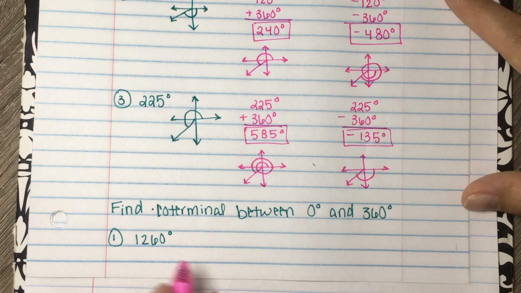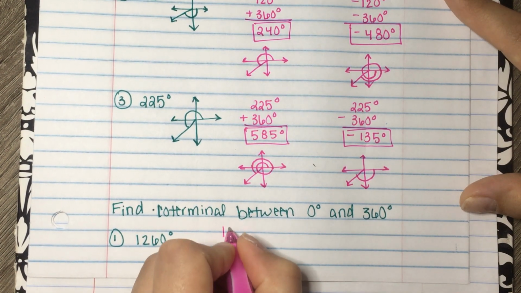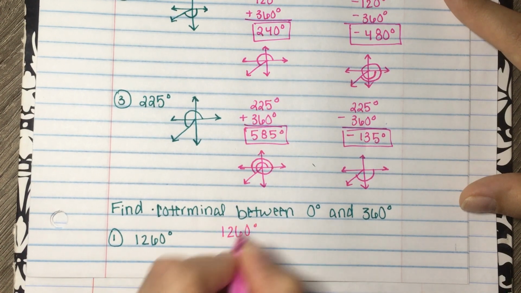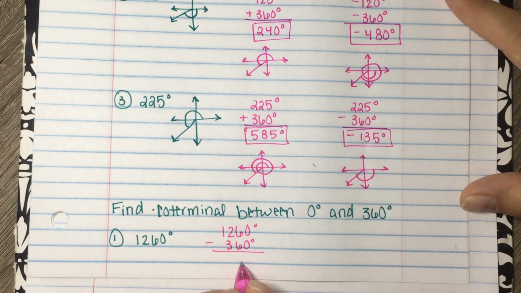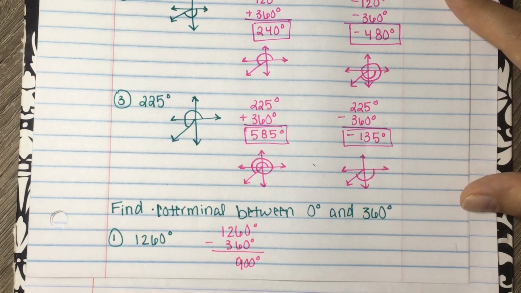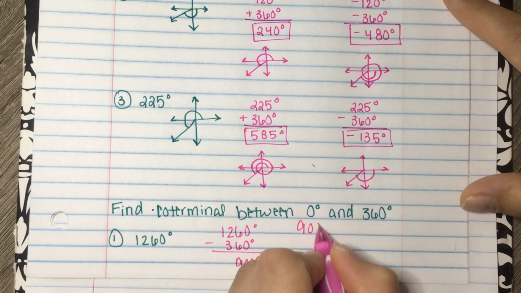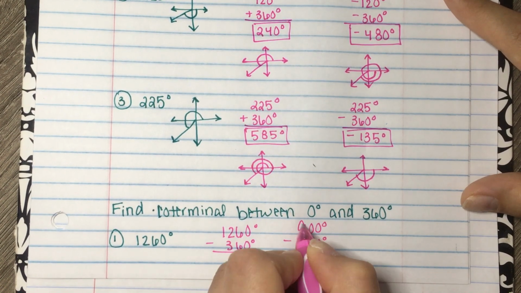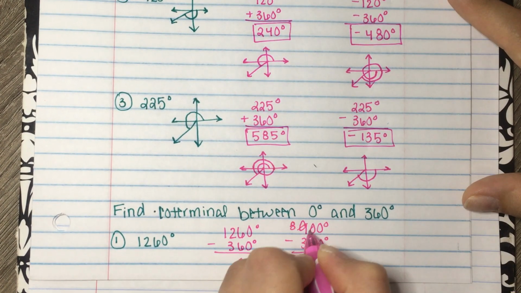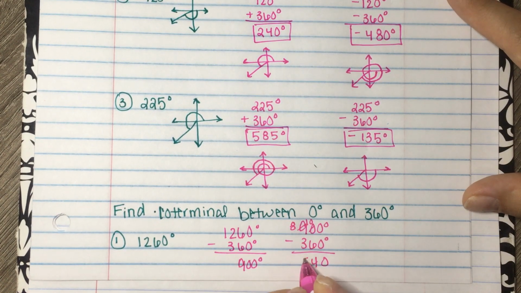All right, so I'm starting at 1260, and I want an angle between 0 and 360, so I have to subtract 360. I'm subtracting a rotation from this coterminal angle, and we're going to get 900. Then I'm still not between 0 and 360, so I'm going to subtract another 360. I borrow, and then we get 540.